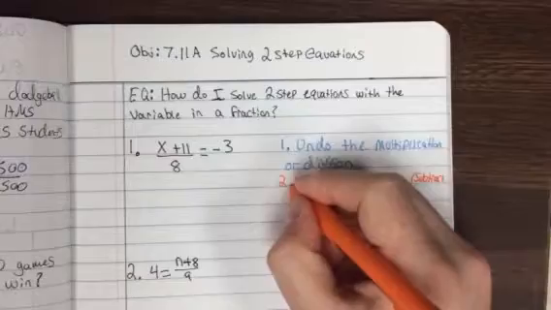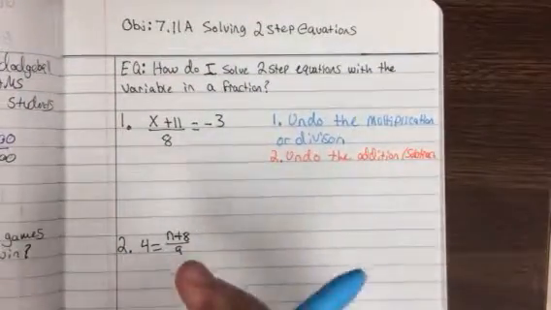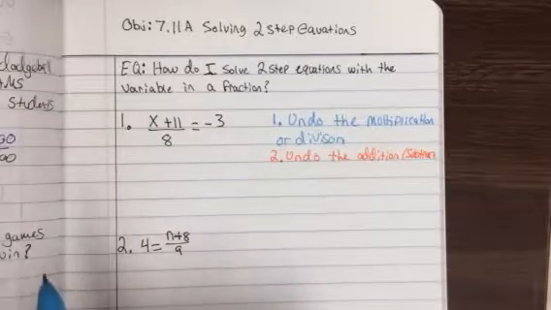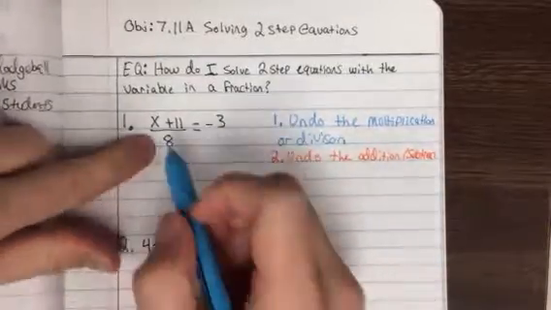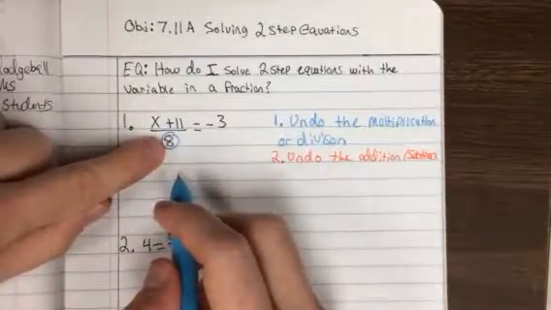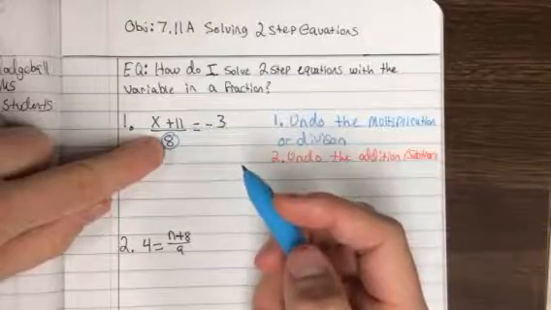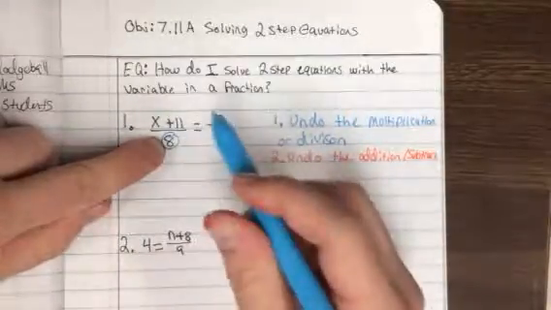So let's go ahead and look at number one. Make sure you write this down in your notebook. It's x plus 11 over 8 equals -3. So our first step says undo the multiplication or division. This is what I'm talking about when I say undo the multiplication or division. It's this 8 right here. So we need to somehow get this 8 off this side of the equation.